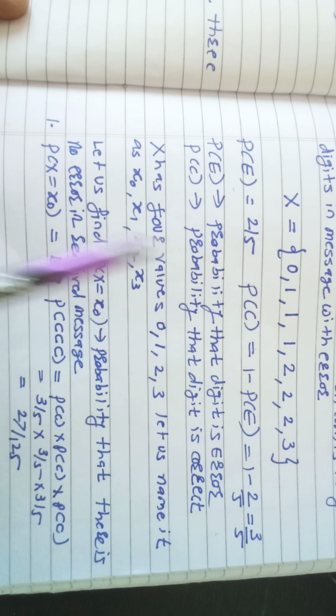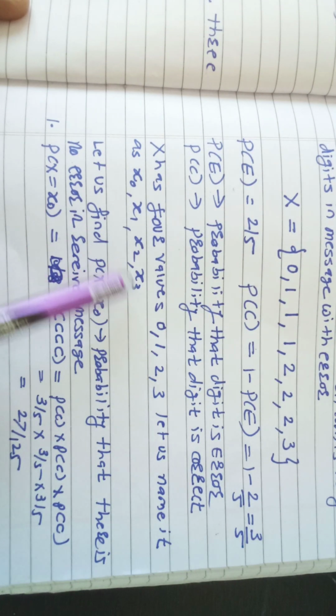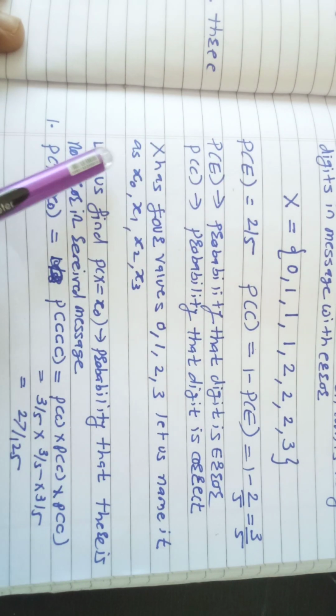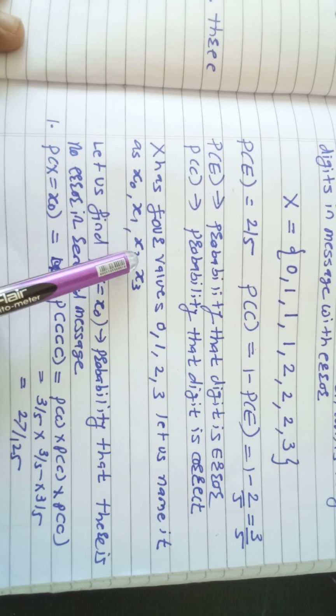And then we named the values x0, x1, x2, x3, 4 values: 0, 1, 2, 3. After that you have to find the probability of the different values of the random variable. So random variable x takes the values x0, x1, x2 and x3.